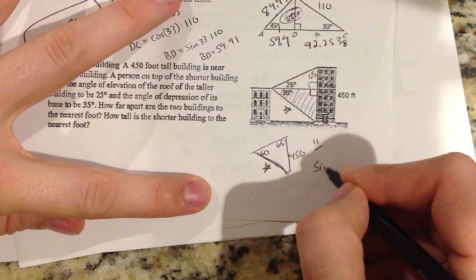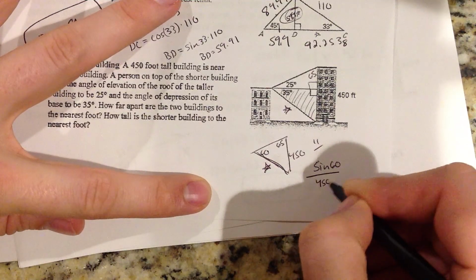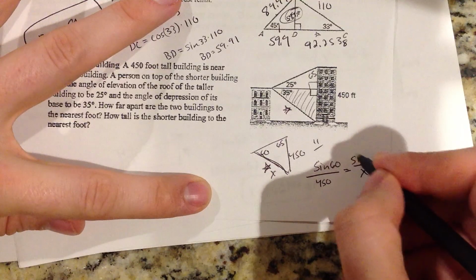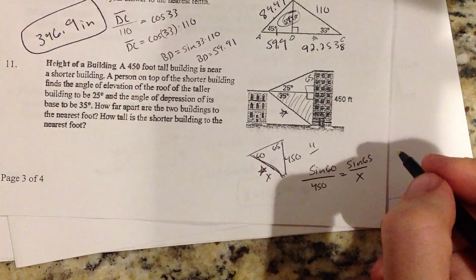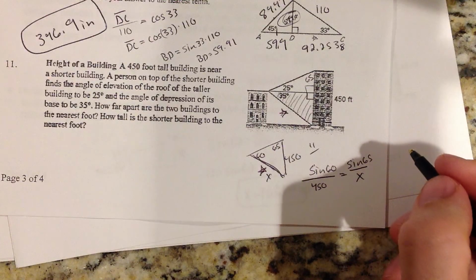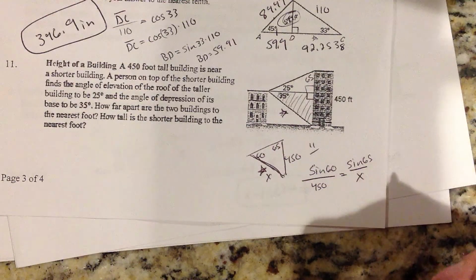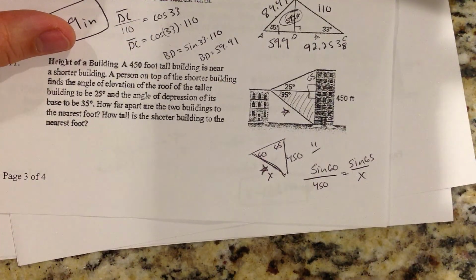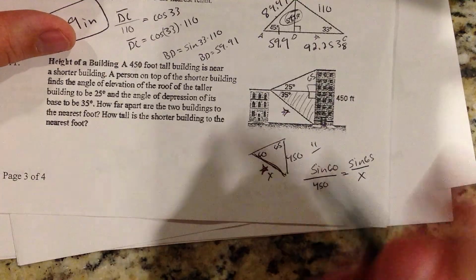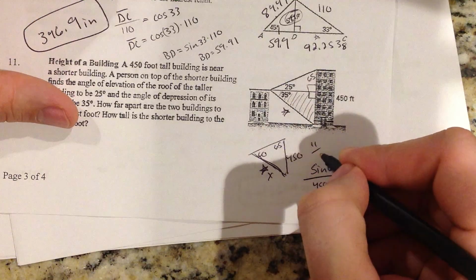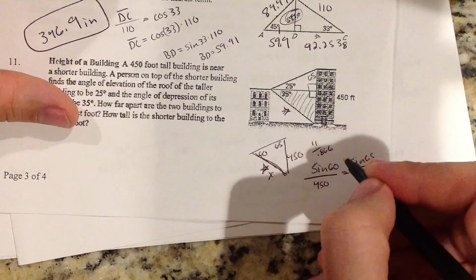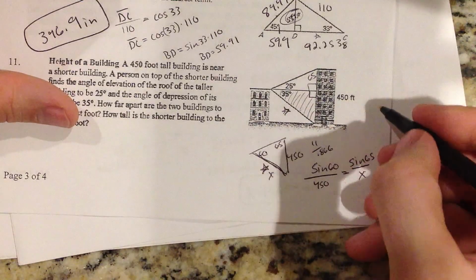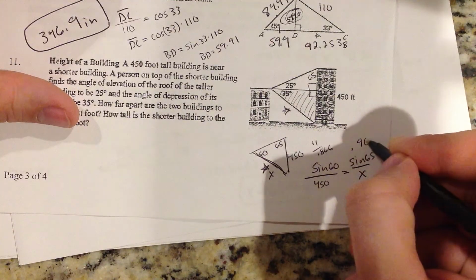So we're going to go sine 60 over 450 is equal to, we'll call this x, over sine 65. Alright? So we'll take the sine of 60, and that'll be 0.866, and then we'll take the sine of 65, and we'll get 0.906.